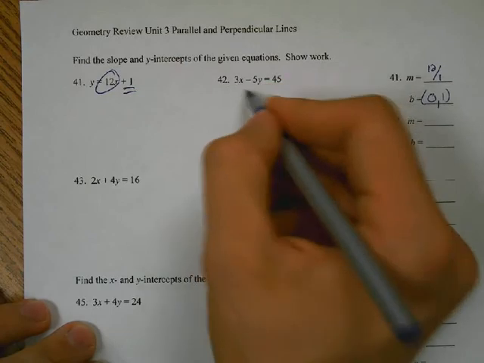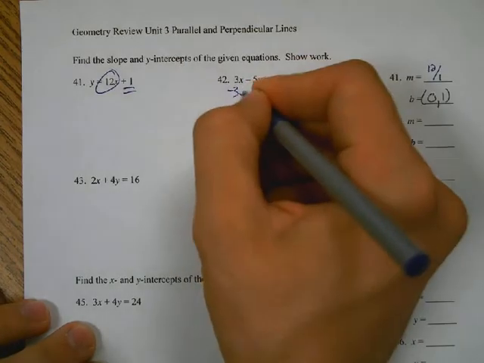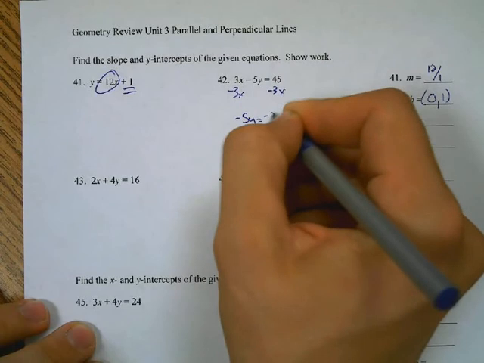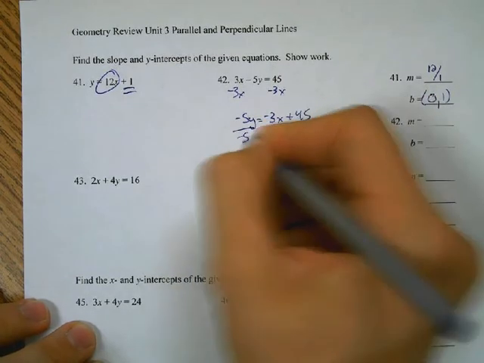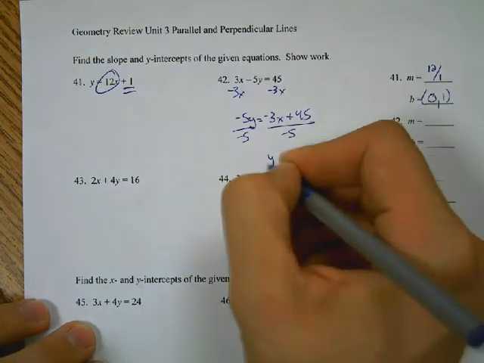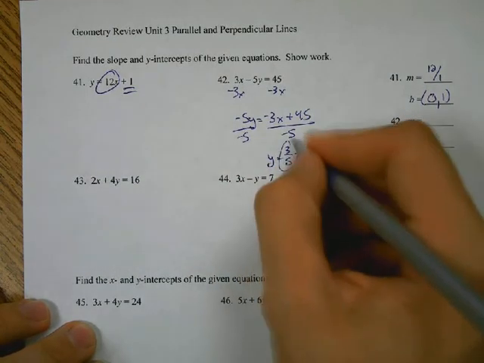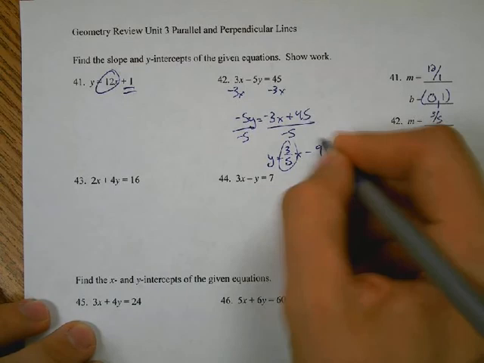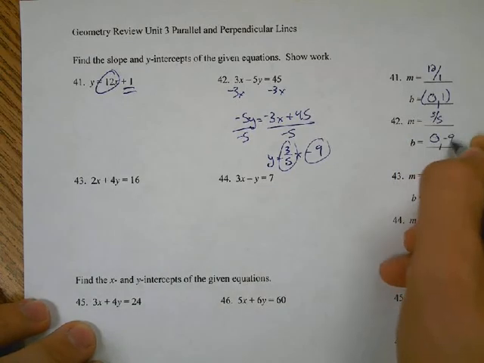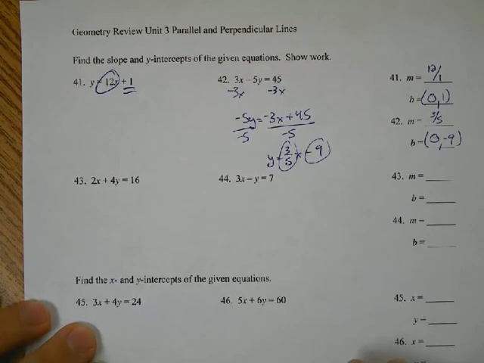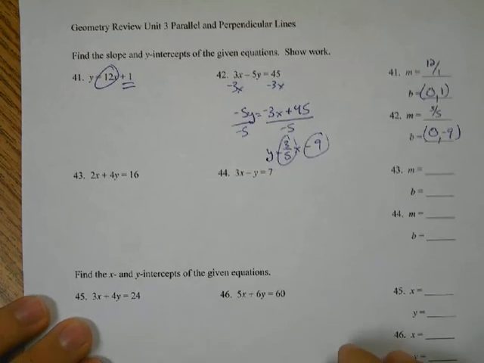This one, got to solve for y. So I'm going to pull that 3x to the other side. I've got -5y is equal to -3x plus 45. Divide the -5 off, and I'll get y is equal to 3 over 5x minus 9. Slope is going to be attached to x at 3 over 5. Intercept is going to be 0, -9. Your b value, you can list it as -9. That's an appropriate b value. I like to list it as a point.